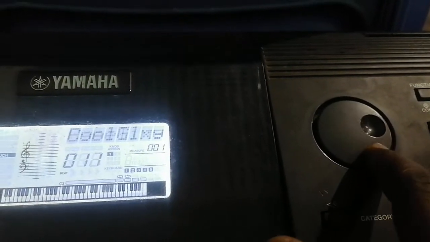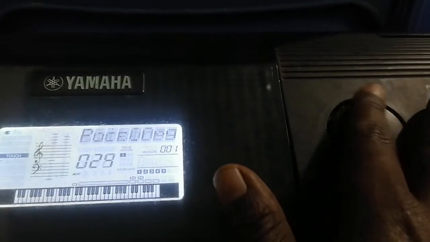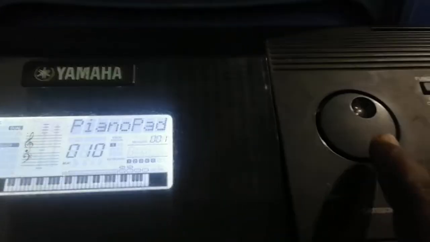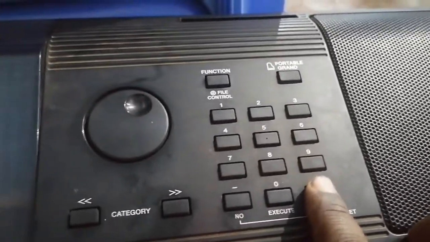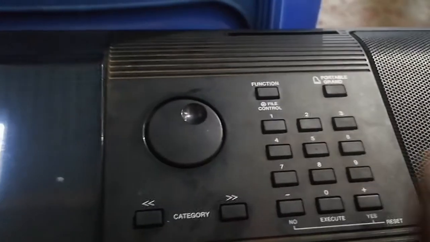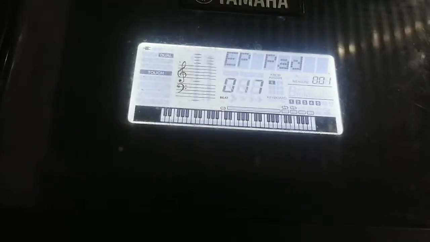As you move clockwise, it goes to the positive. As you go anti-clockwise, it moves to the negative. And alternatively, you can use these buttons here. You can select the positive, it will go to 1, 2, 3, 4, like that. So we have different voices and they sound different.